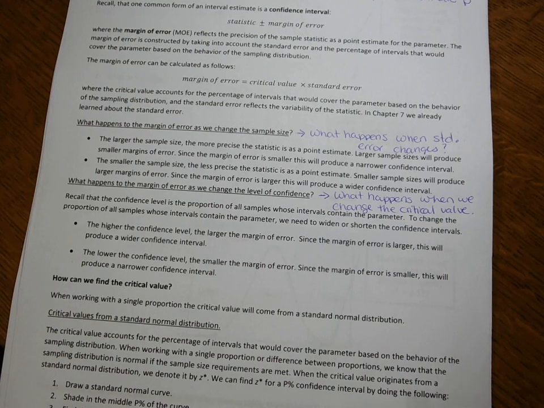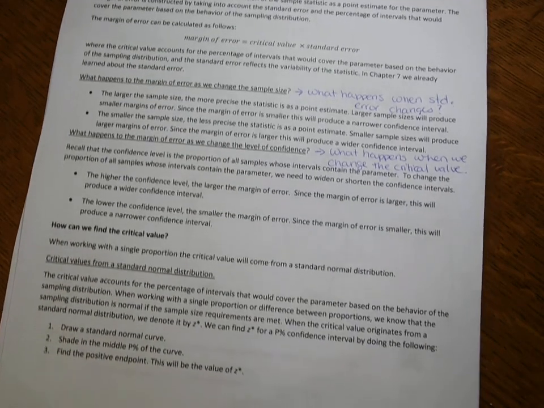The lower the confidence level, the smaller the margin of error. Since the margin of error is smaller, this will produce a more narrow confidence interval. Notice that to find the margin of error, we need two different things: the critical value and the standard error. We already talked about the standard error in Chapter 7, so now we're going to spend some time talking about how we can find the critical value.